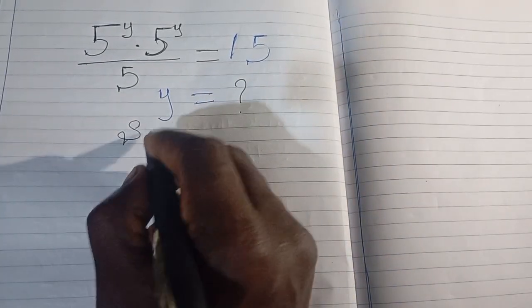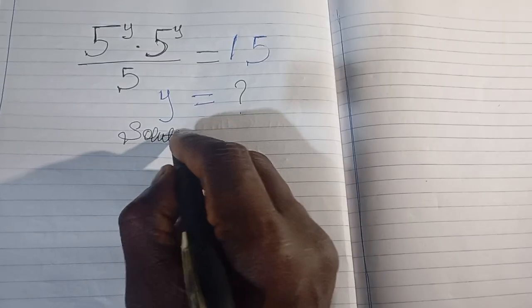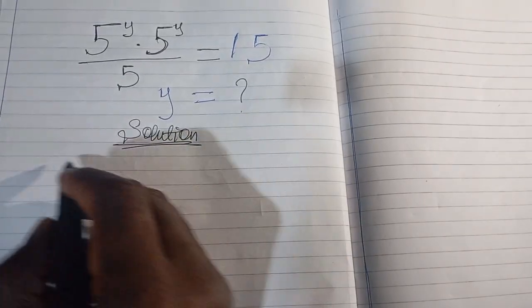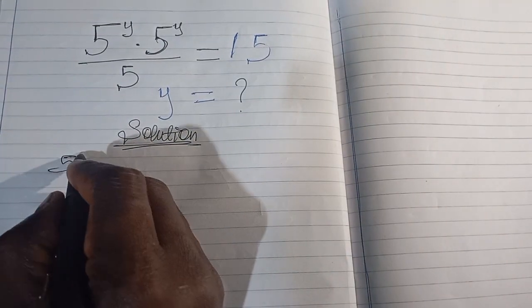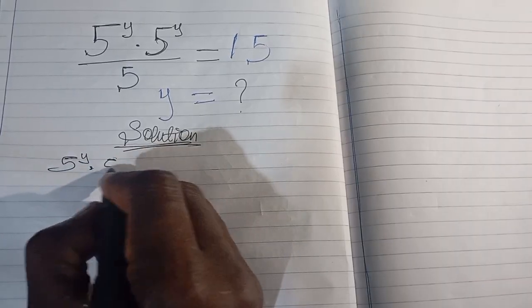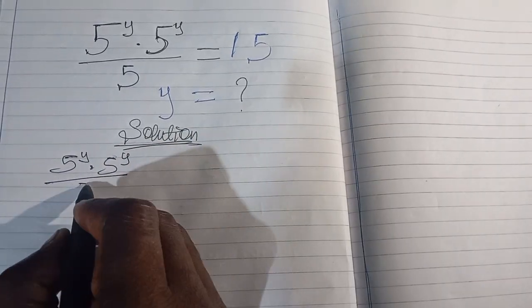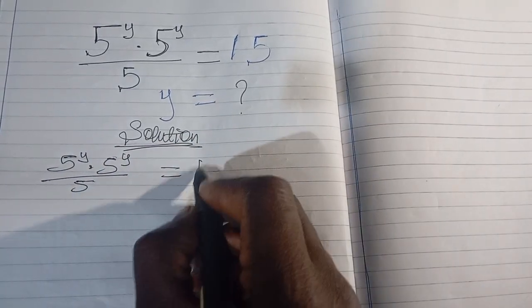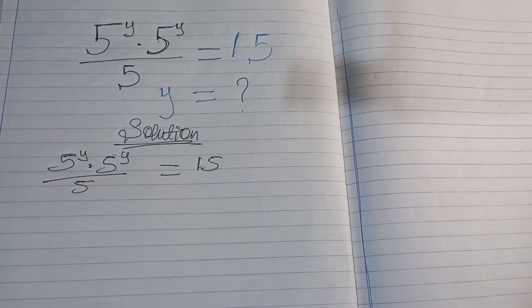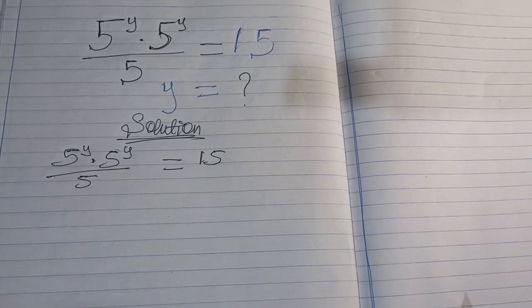Solution. Given 5 raised to power y multiplied by 5 raised to power y, divided by 5, equals 15. Okay, now what we are going to do here is very simple.